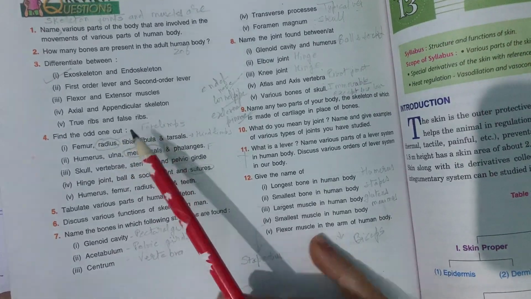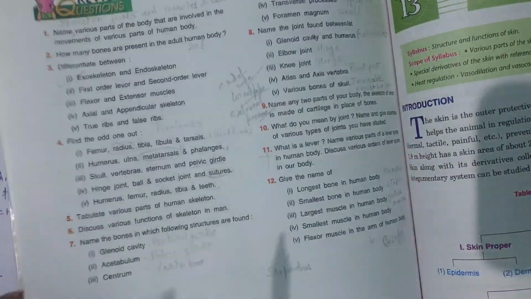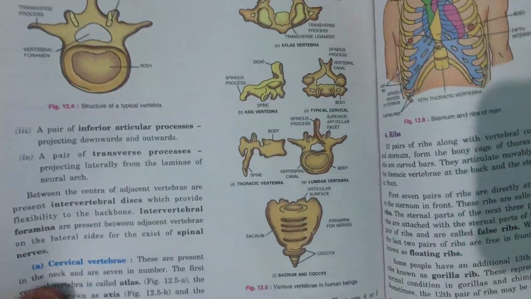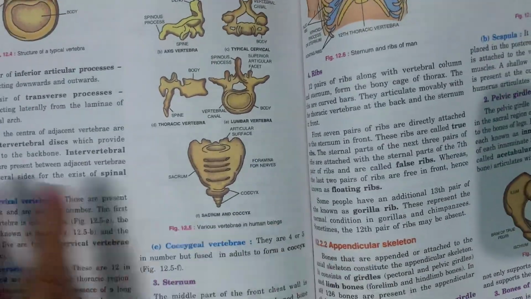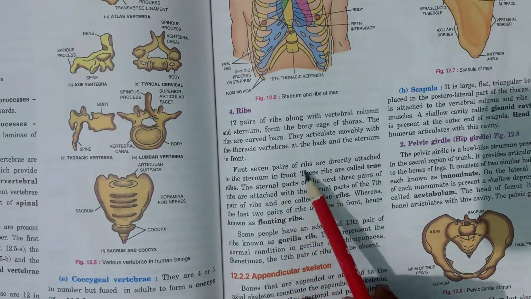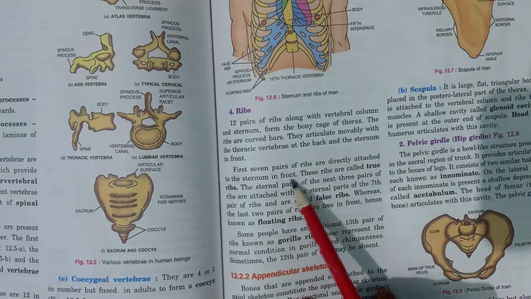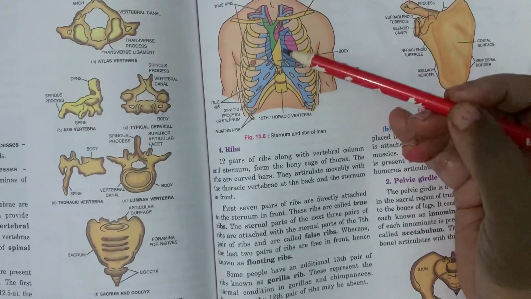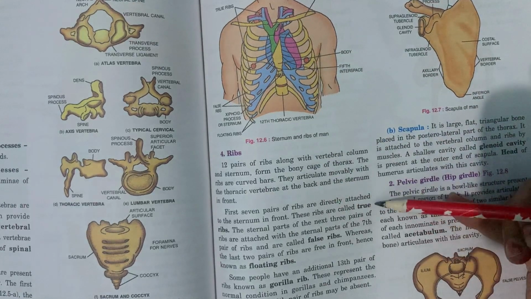True ribs and false ribs. True ribs are those which are joined directly at the sternum. True ribs, see, the first seven pairs of ribs which are directly attached to the sternum, they are known as true ribs.